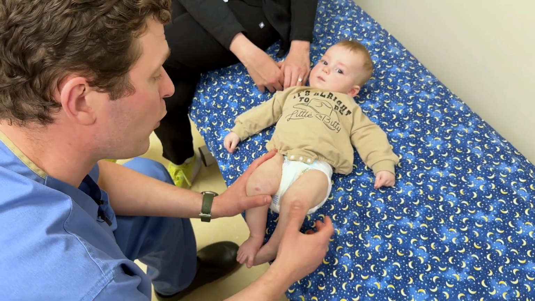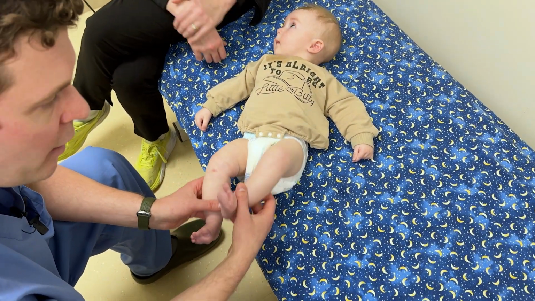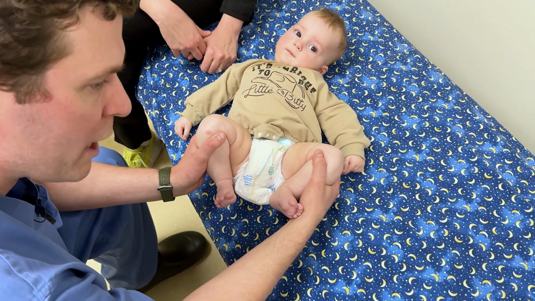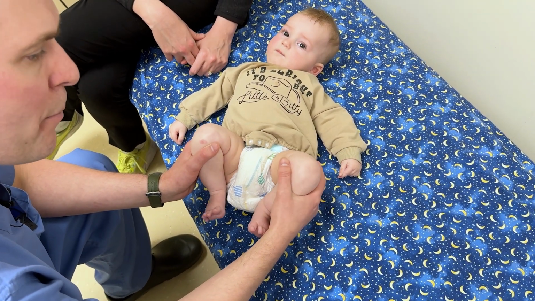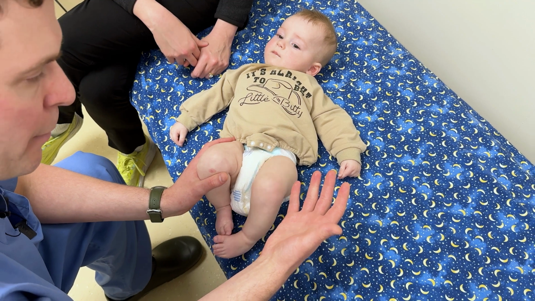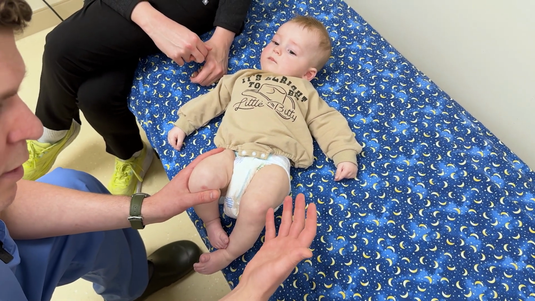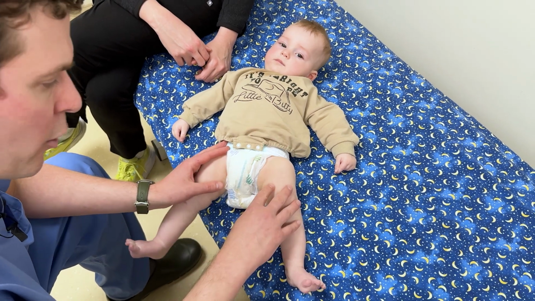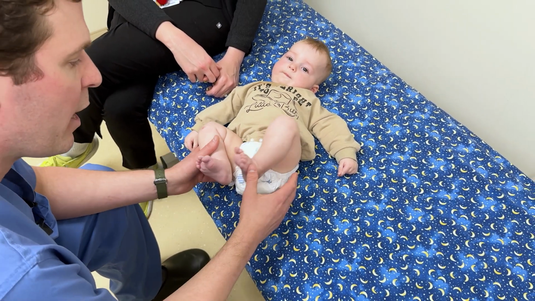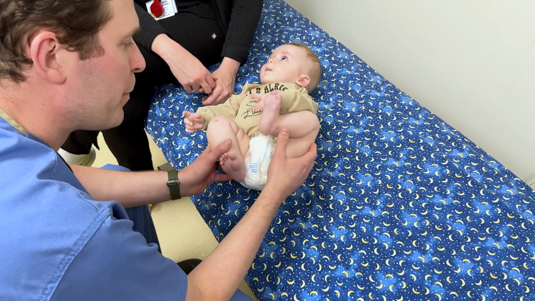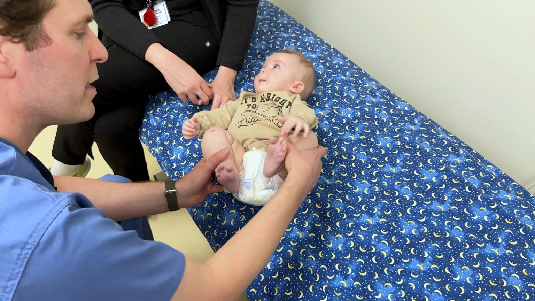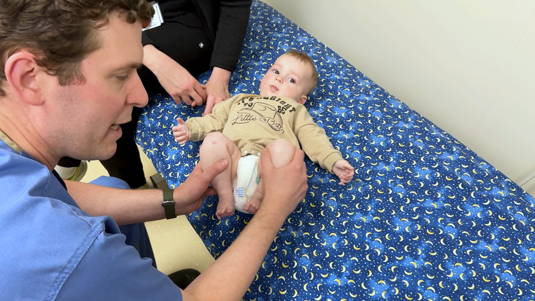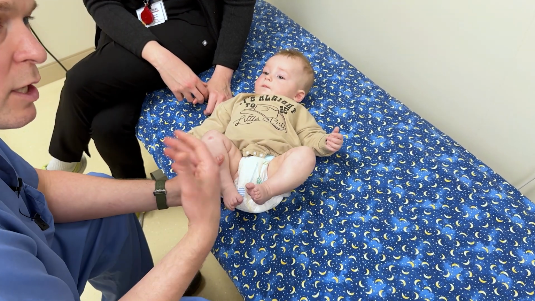So one of the common questions that we get is about the hip click. And the idea is that you're doing the Barlow or Ortolani maneuvers, and you sense that maybe there's instability of the hip. Sometimes a click is really just a soft tissue click because there's so many muscles that cross the hip joint. However, and particularly in smaller infants, it may be difficult to appreciate whether you're feeling the hip joint coming in and out of socket or whether it's just a soft tissue click.